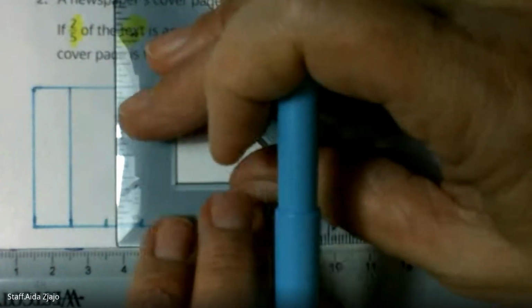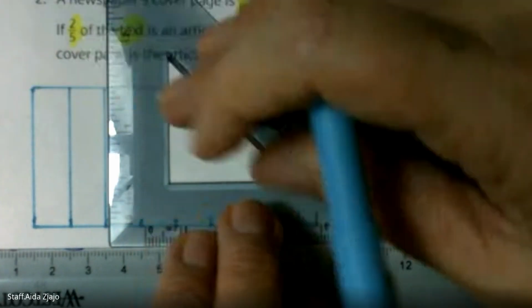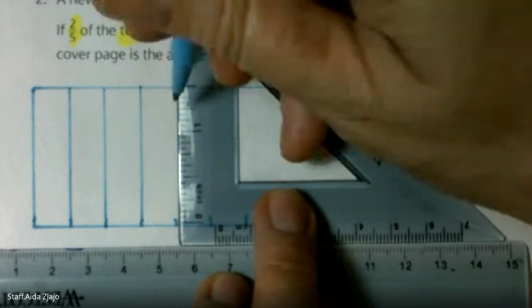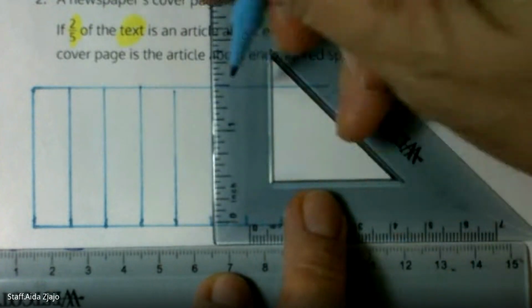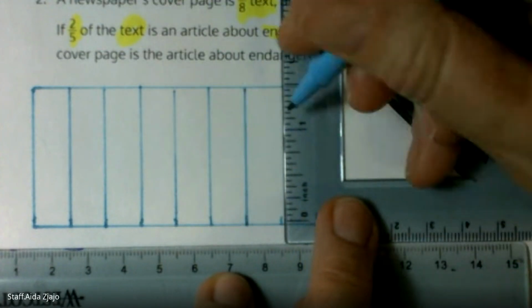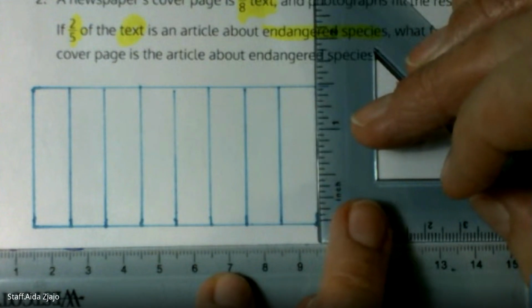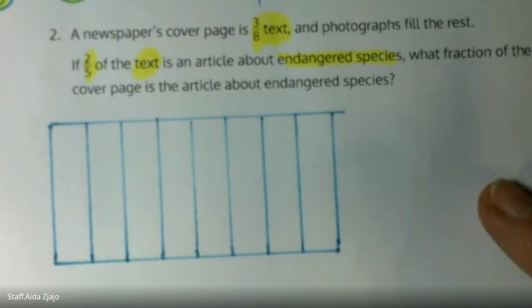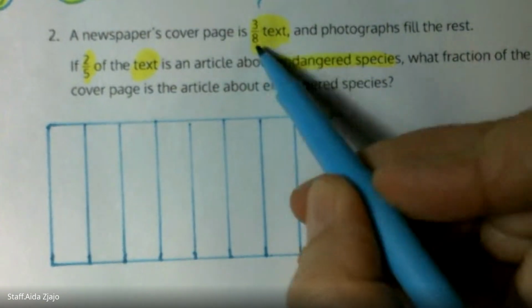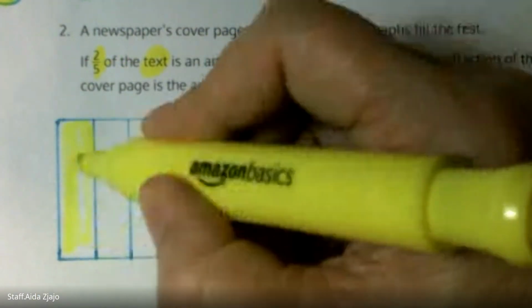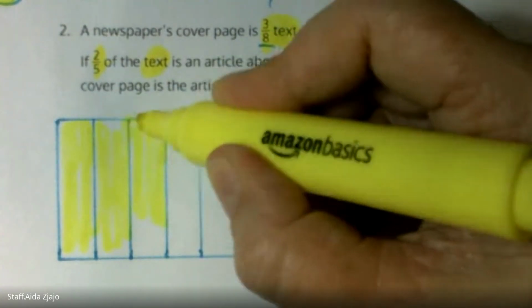Okay, 1/8, 2/8, 3/8, 4/8, 5/8, 6/8, 7/8, 8/8. 8/8 is the whole page, but they said 3/8 is text. So 1/8, 2/8, 3/8 are the text.